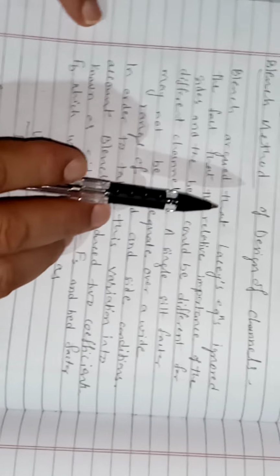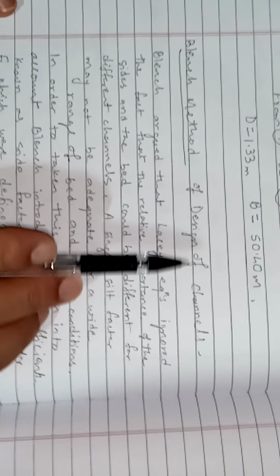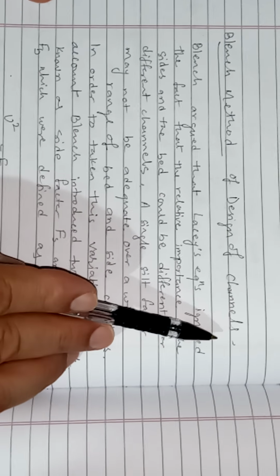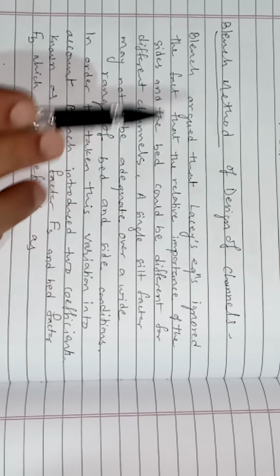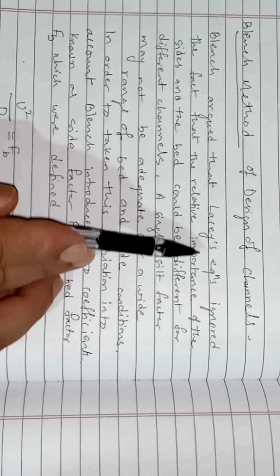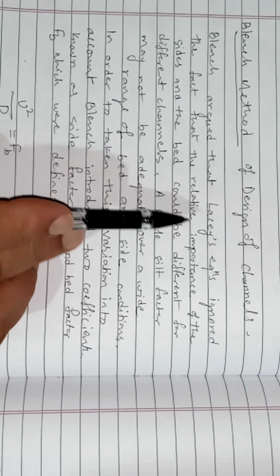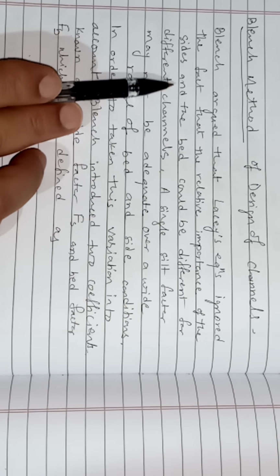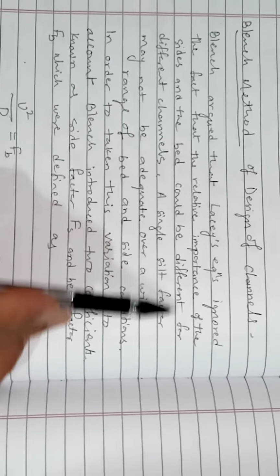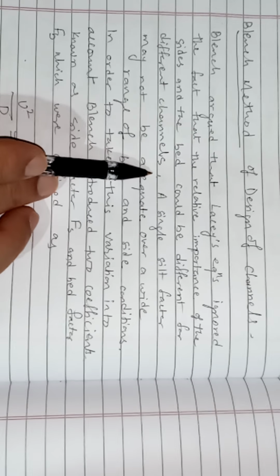Now let us discuss the Blench method of design of channels. Blench argued that Lacey's equations ignored the fact that the relative importance of the sides and the bed could be different for different channels.